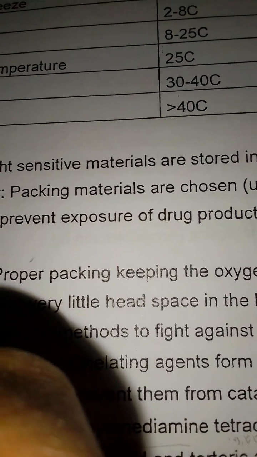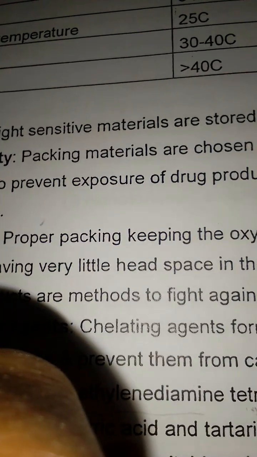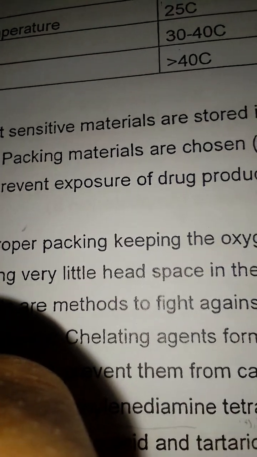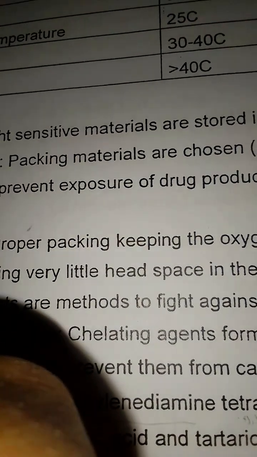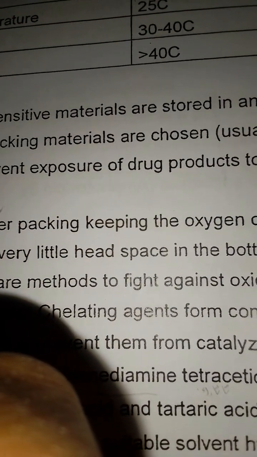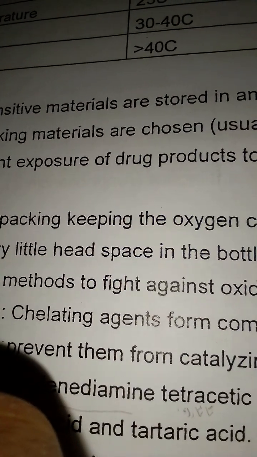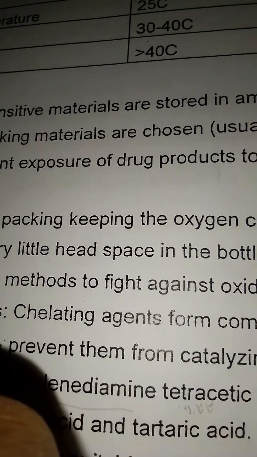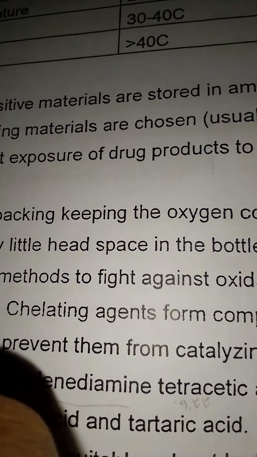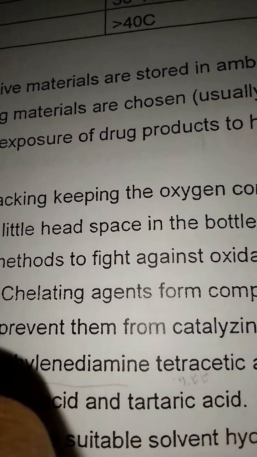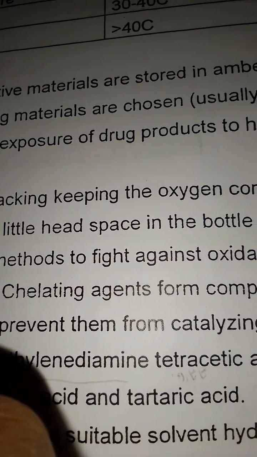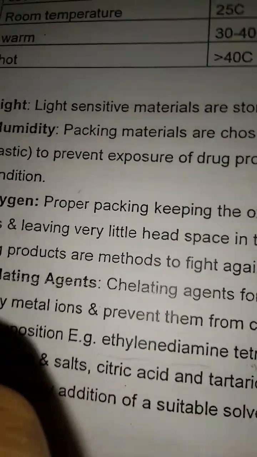Light-sensitive materials are stored in amber bottles. Humidity: packing materials are chosen, usually glass and plastic, to prevent exposure of drug products to high humid conditions. Oxygen: proper packing, keeping the oxygen content of solutions low and leaving very little head space in the bottle above the drug products are methods of fighting against oxidation.